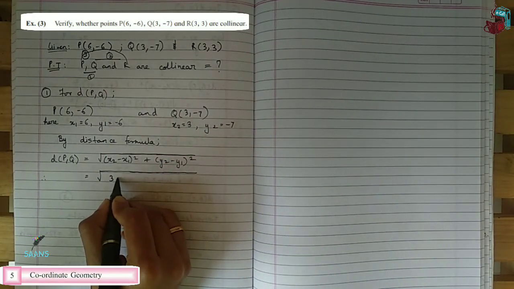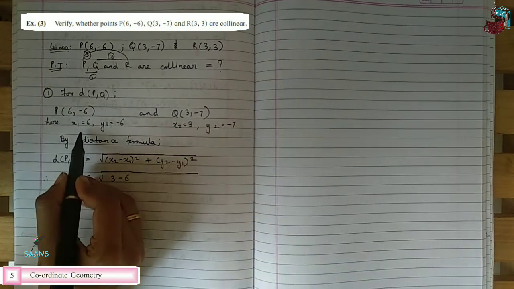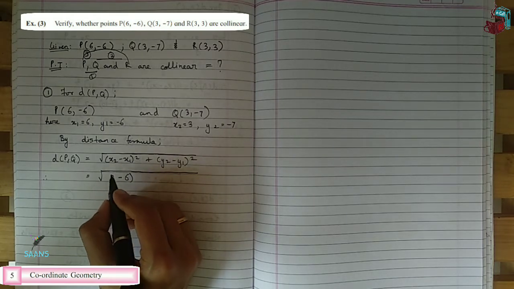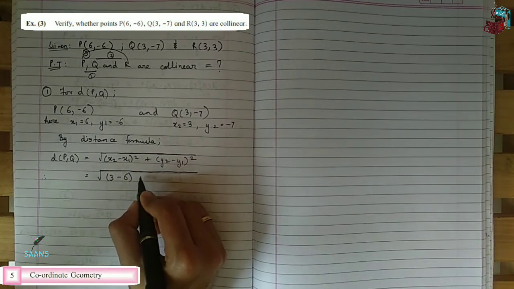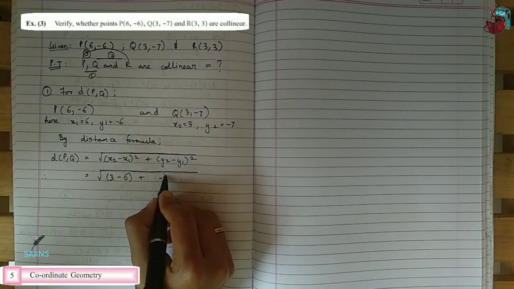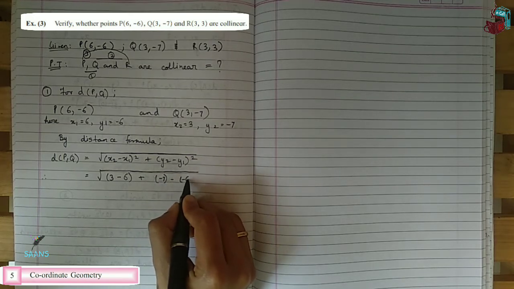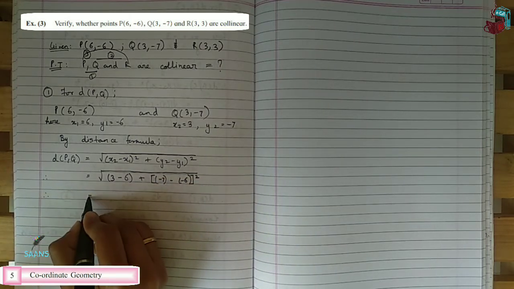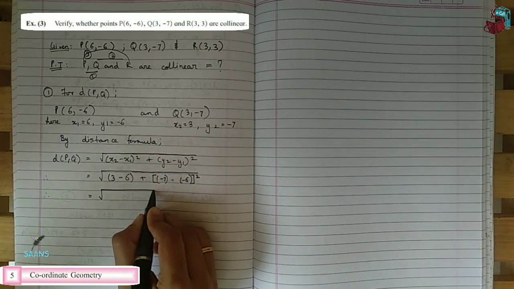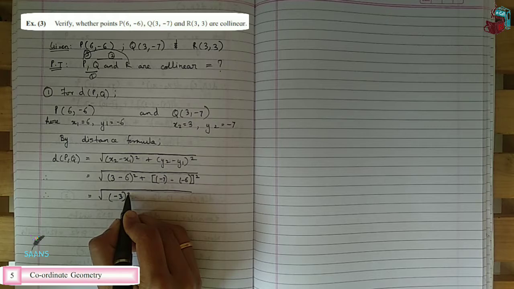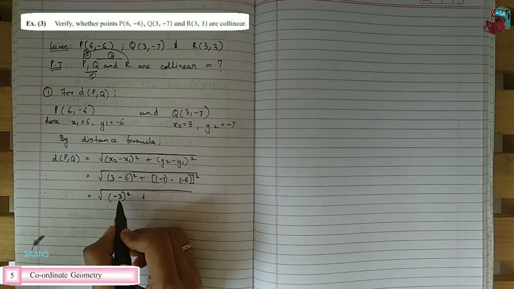So 3 minus 6, x2 minus x1, 3 minus 6 the whole square, okay, plus minus 7 minus of minus 6 the whole square. Okay, therefore that is equal to under root 3 minus 6 is minus 3 the whole square plus, see, minus plus minus means 6 minus 3 is 3, sign of the greater number.